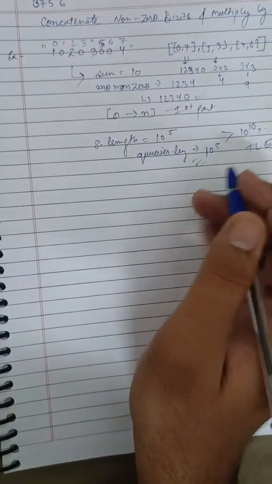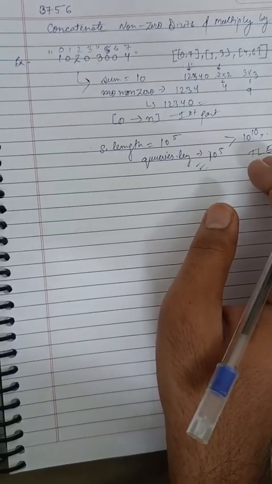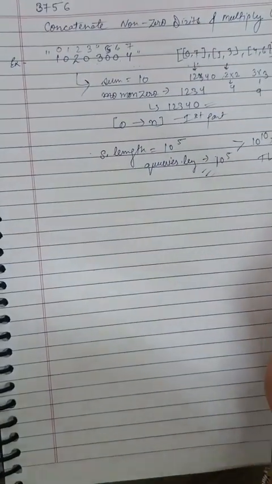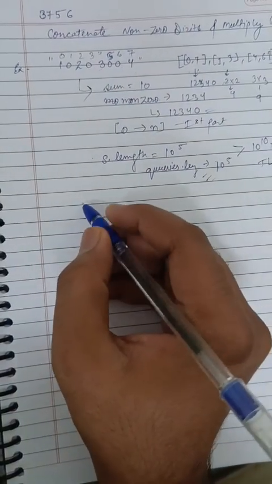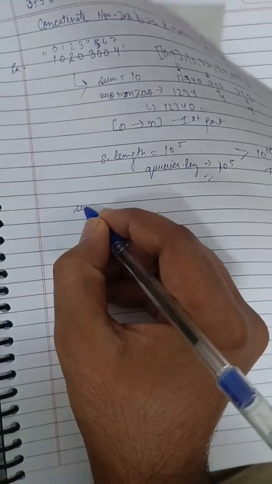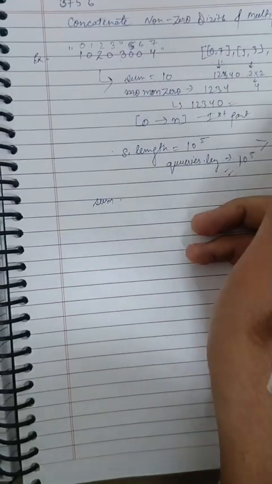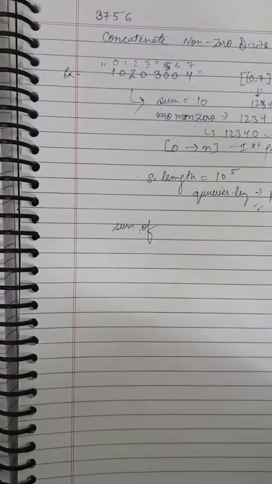So what basically we have to find, just think about it, is two things, right? The first is the sum.